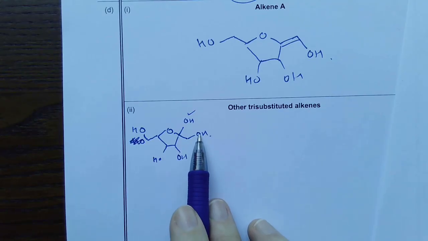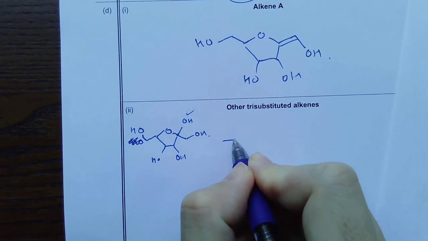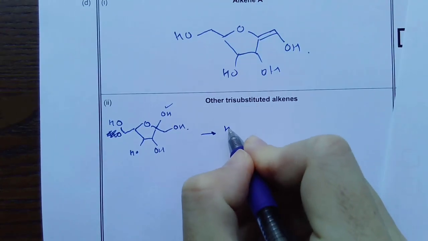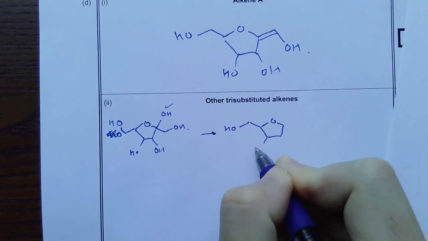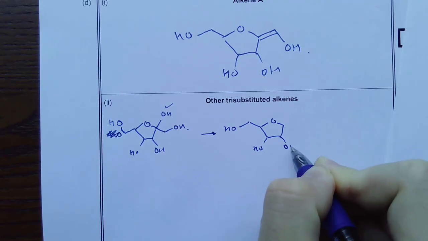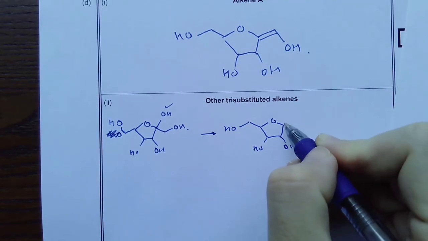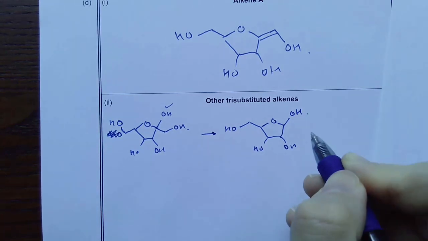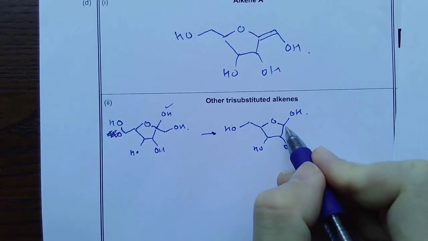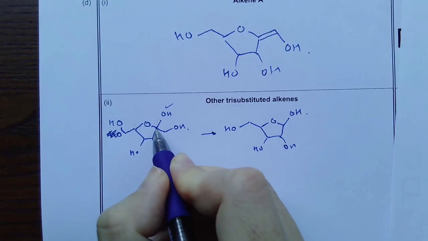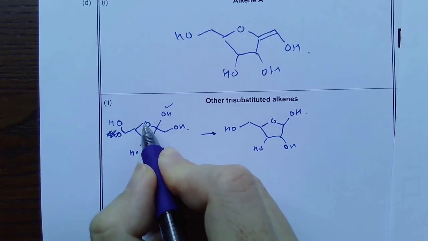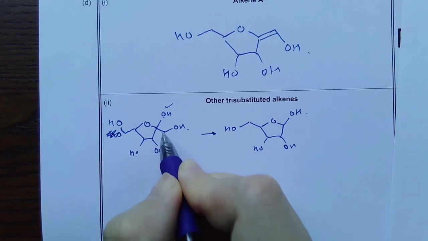Now, if I take this one off, I'm just going to show you this as a counter example. Let me draw properly. If I take this one off, then I can't do it, because this carbon here is bonded to 1, 2, 3, 4 other things.